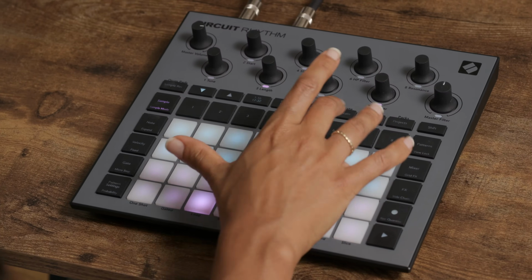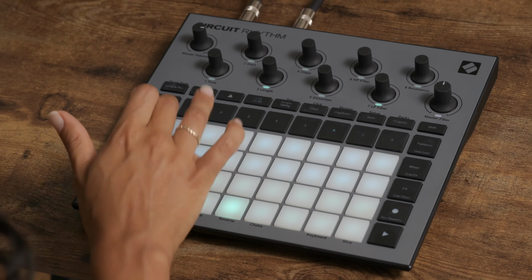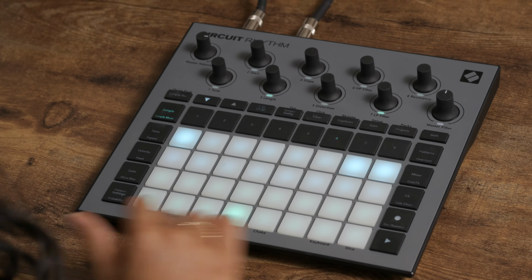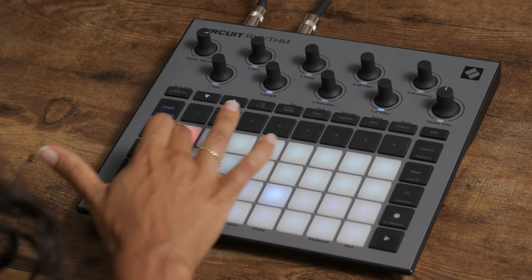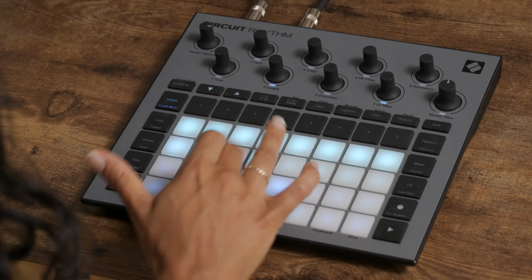So I'm just going to accent that second snare with this sound on 5. On 6, I'm going to add in a little bit of cowbell here. And on 7, I'm just going to add in a shaker.